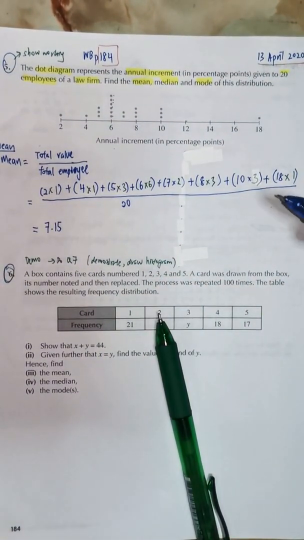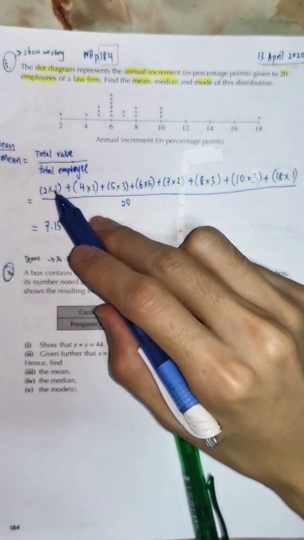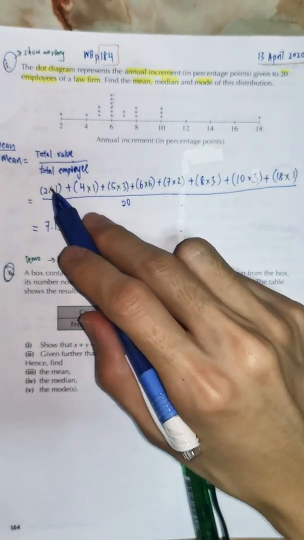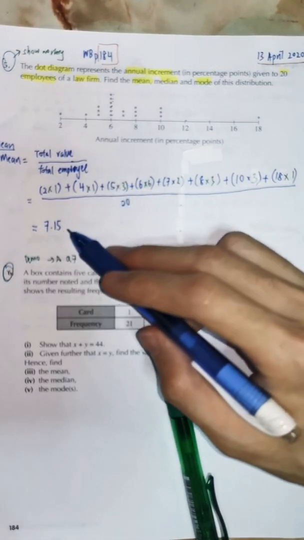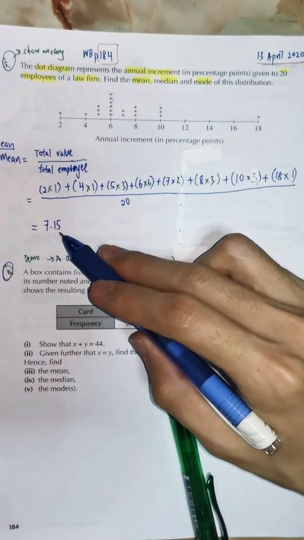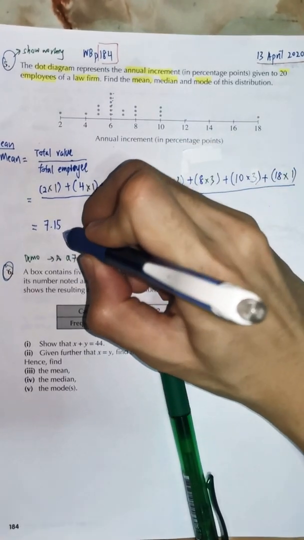After we multiply out and add up all the numbers in the numerator, and divide by 20, it will be 7.15. So this is our mean increment.